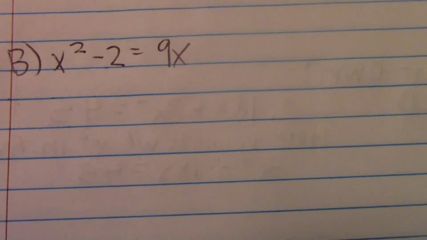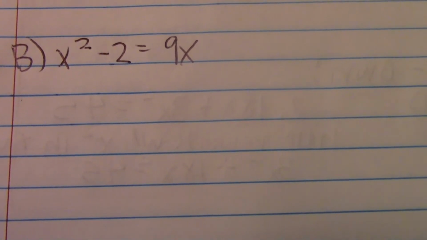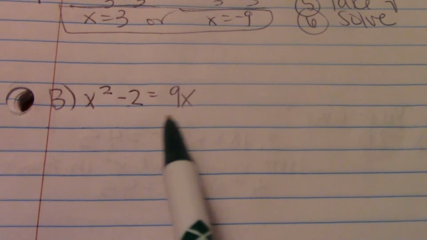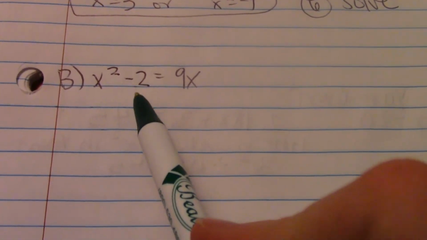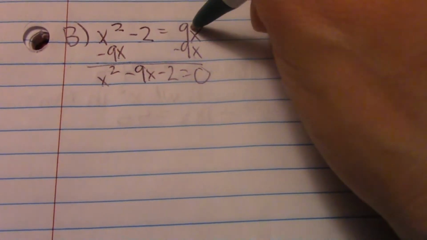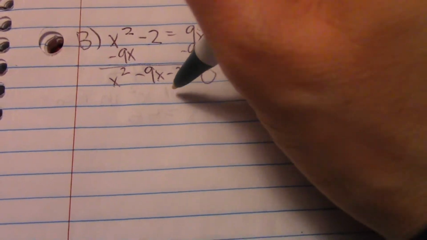We're going to do B as well. Get all of your variables to one side and all the non-variables to the other. So this 9x needs to come over here and that 2 needs to come over here. I'm going to minus my 9x, and that gives me x squared minus 9x minus 2 equals 0. But I have to move that 2 as well, so plus 2.